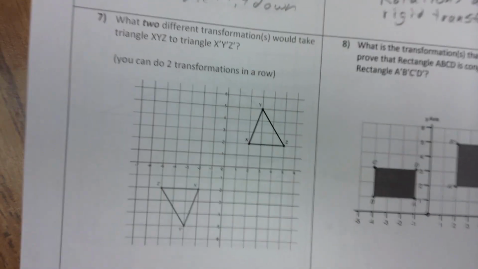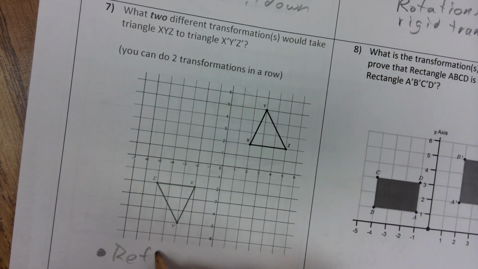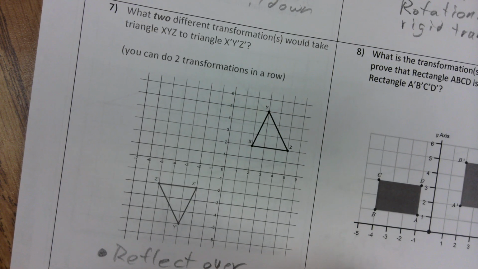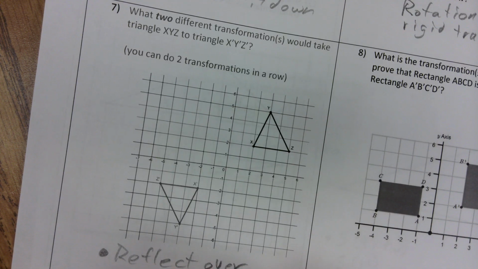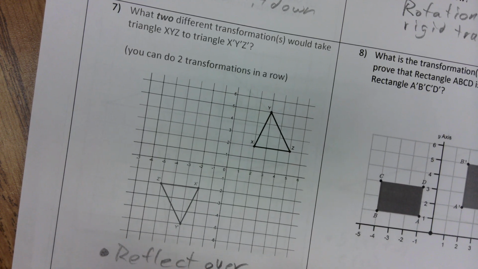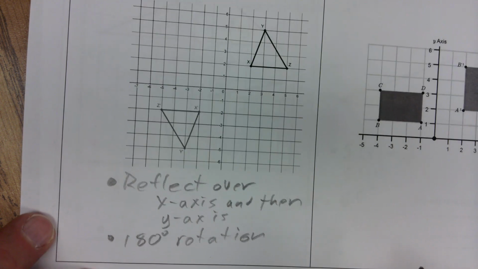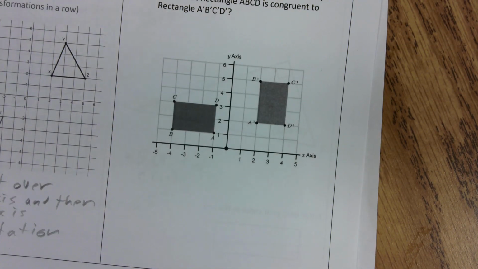All right, number 7, two different transformations take x, y, z to x prime, y prime, z prime. So the first one is a reflection over the x and the y, or y and then x. And then the second one is a 180-degree rotation. Okay. Number 8, I'm going to move through this pretty quick because I'd like to get out of here.